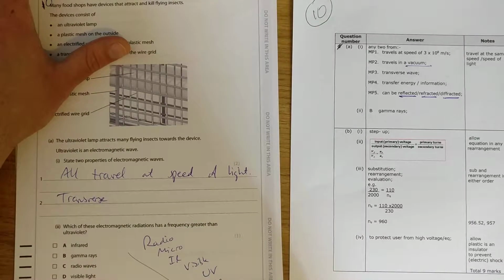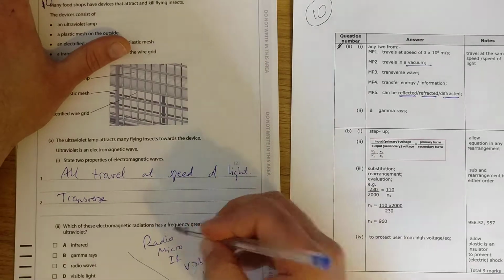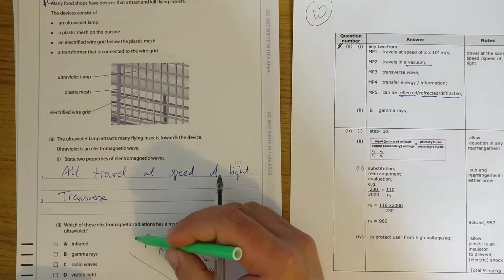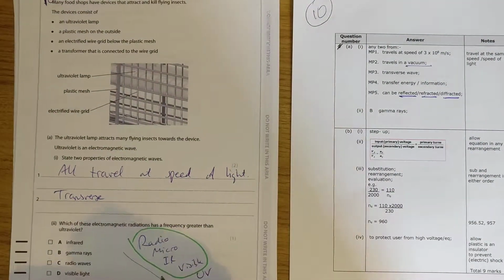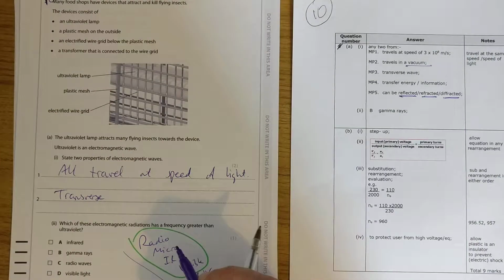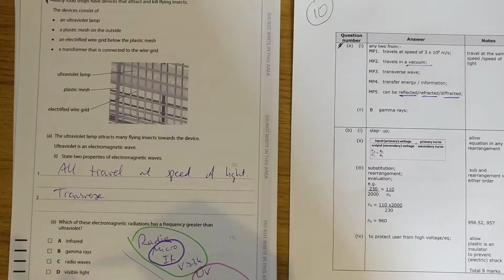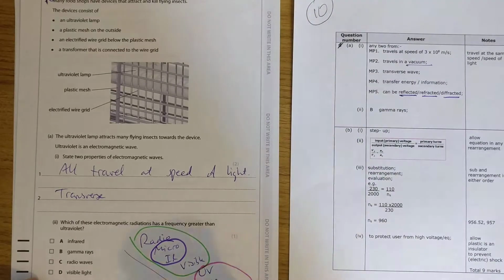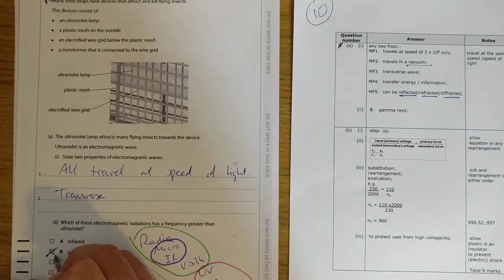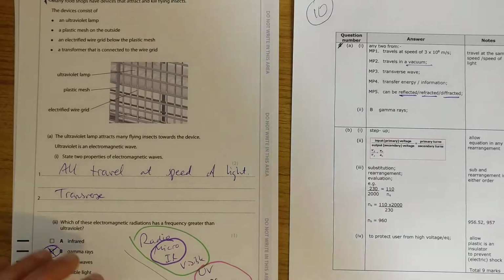Increasing in frequency. So remember that these are the ones that we can use for communication. These are the ones that can be used for heating things and for cooking. And these are the ones that can generally be nasty and possibly cause cancer. The one that has the greatest frequency is gamma. Gamma's up there. Higher frequency than all the others.